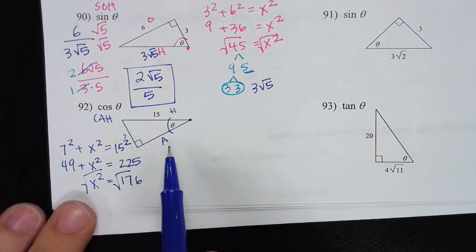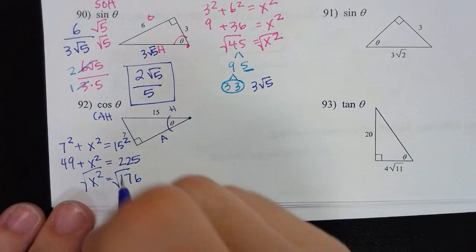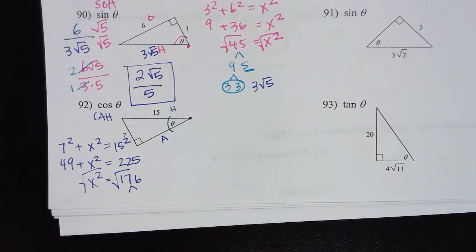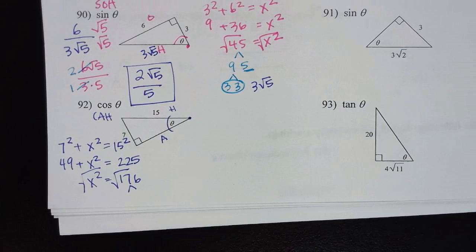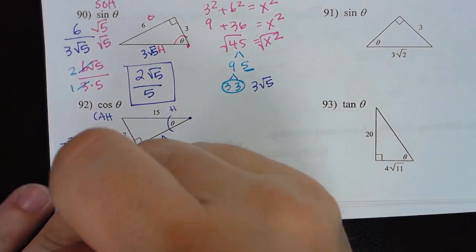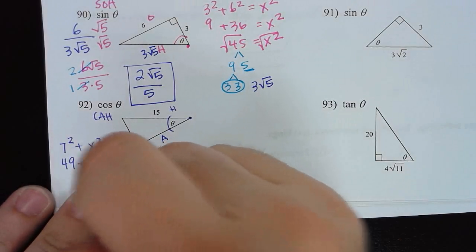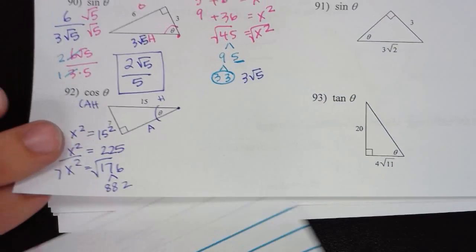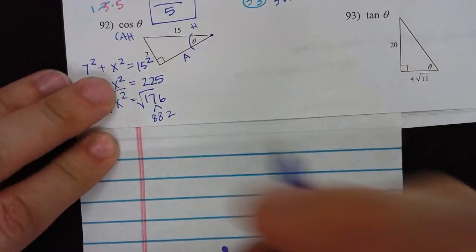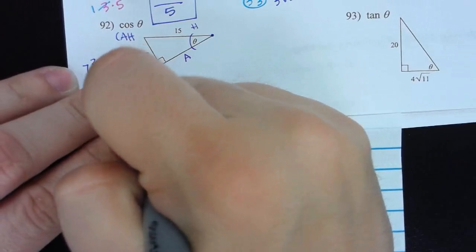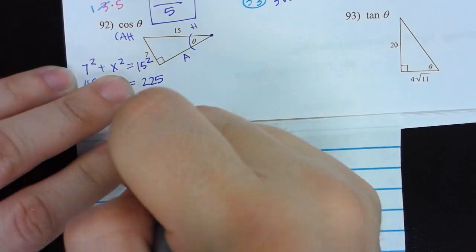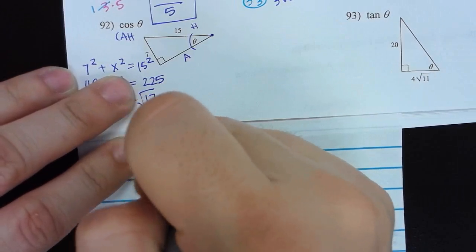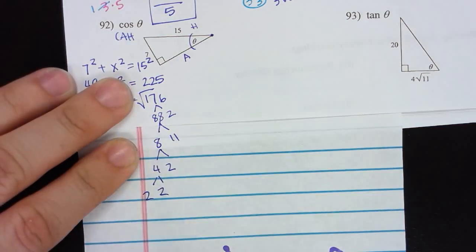That side right here is the square root of 176. But 176, I know it's divisible by 2 because it's even. So I've got 88 times 2. I'm running out of room here, so let me just carry it on right here. 88 can be broken up as 8 times 11. 8 is 4 and 2, and 4 is 2 and 2.